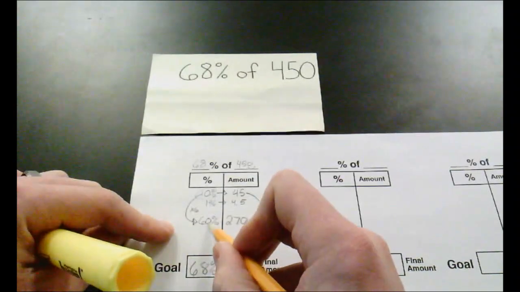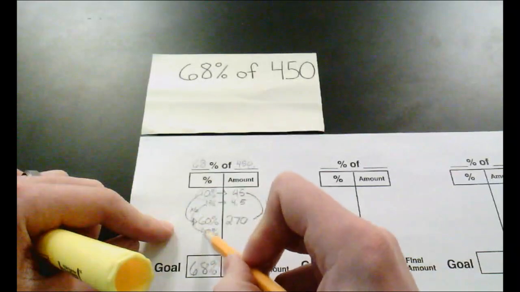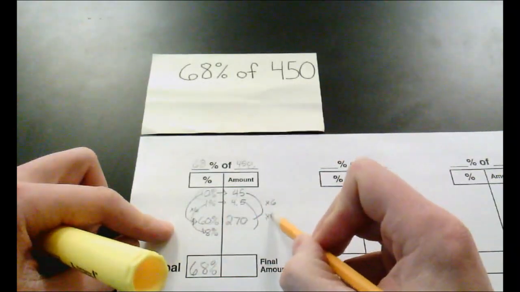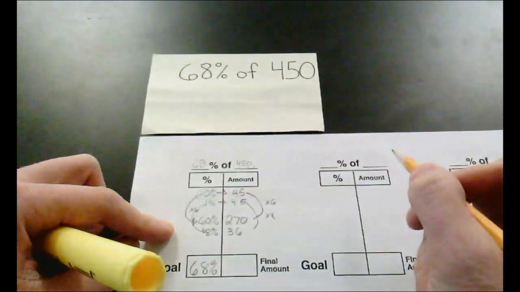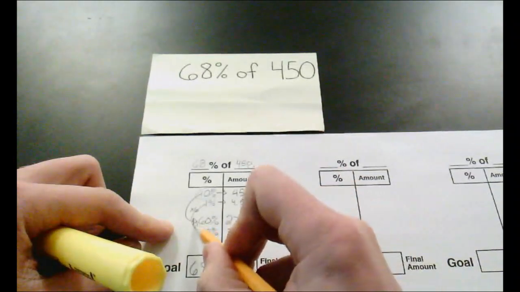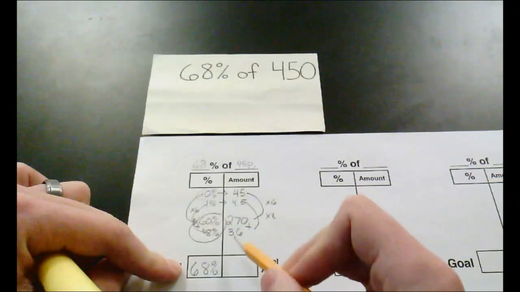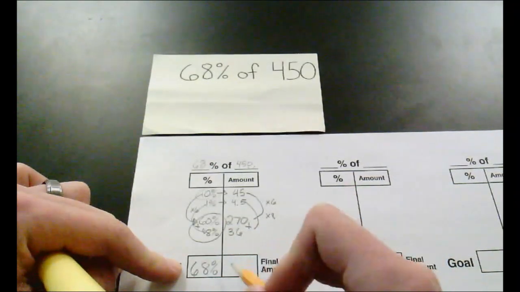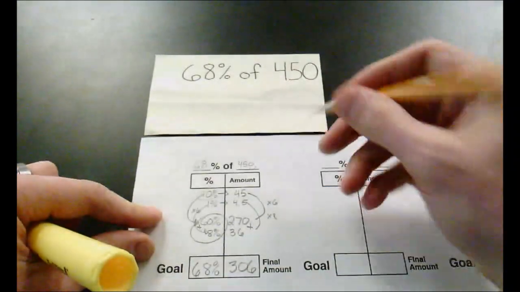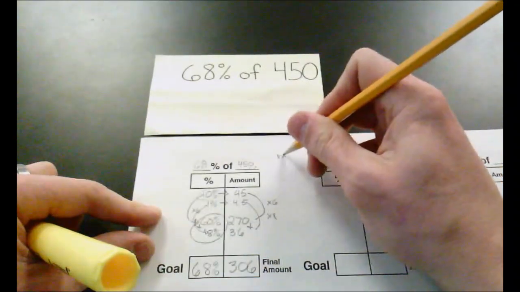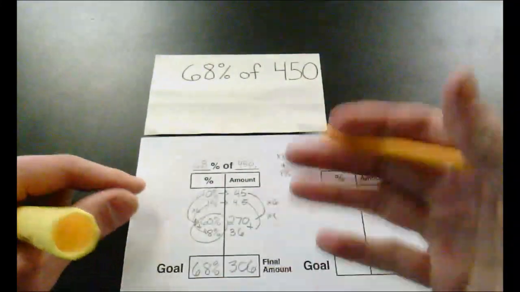Now to jump from 60%, we need 8%. 1% to 8%, again, multiplied by 8. 4.5 times 8 was our 36. And we can add together 60 plus 8 gives me 68%. And we would have 270 plus 36, 306. Understanding that our key landmarks, again, are that 10% and 1%. If we know those, we can build up any other percentages using them.